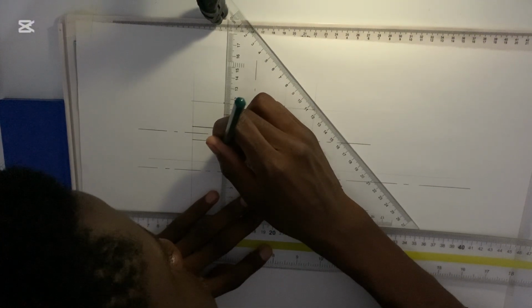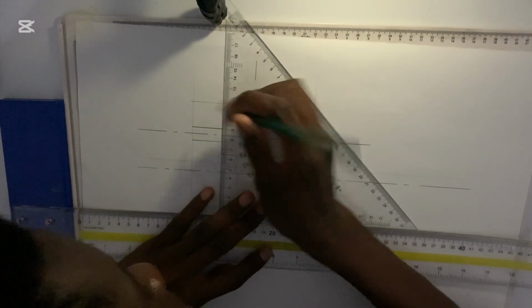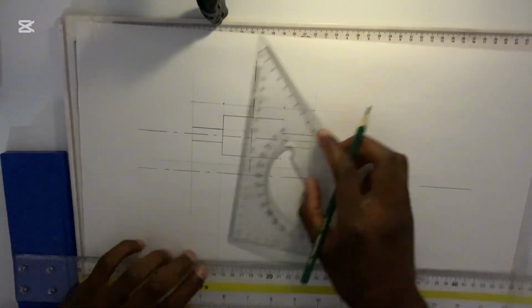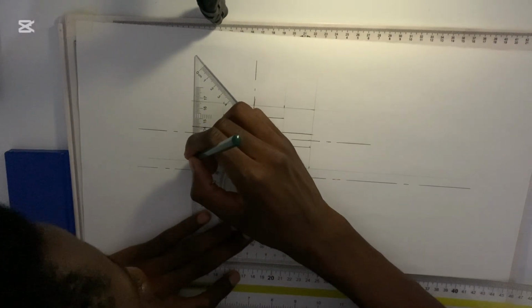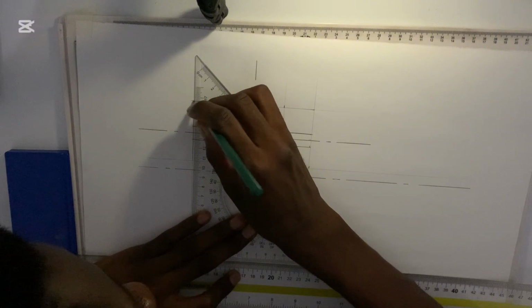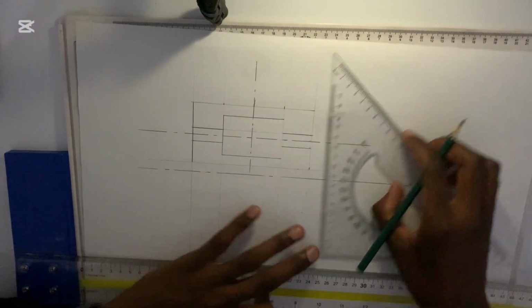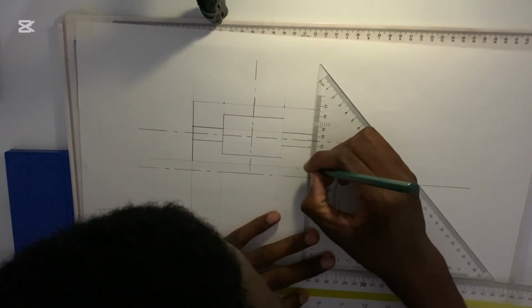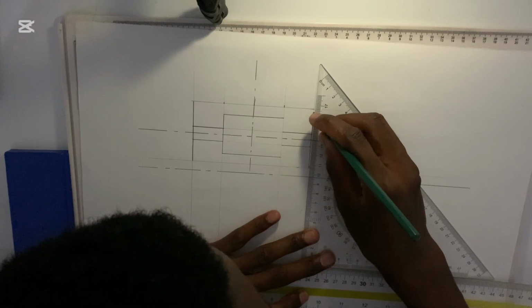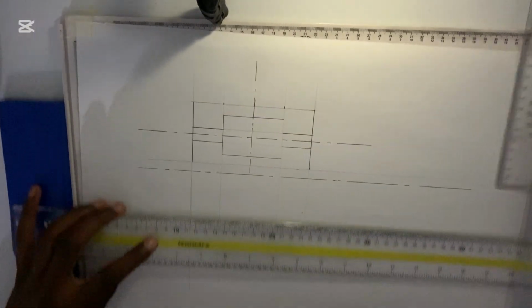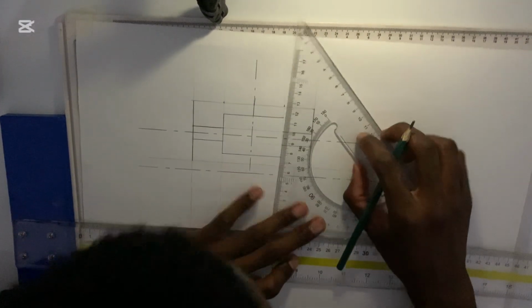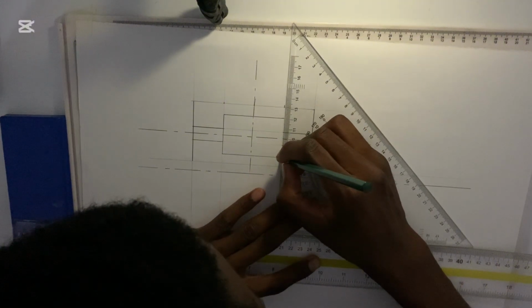So now let's join those two. Okay. So this is simple, guys. You don't have to do much. Okay, so let's go ahead and darken what we have already obtained before.